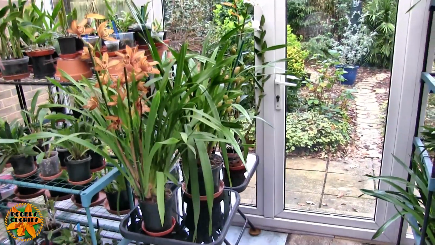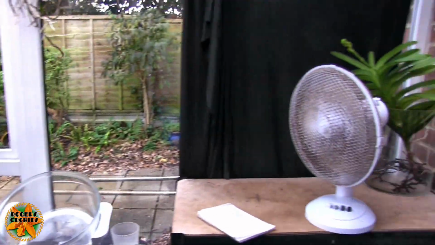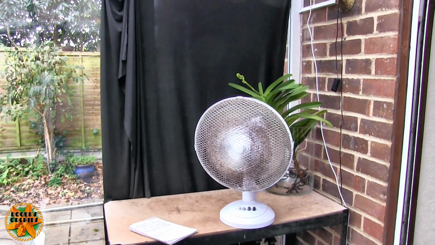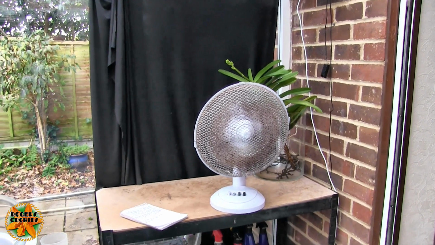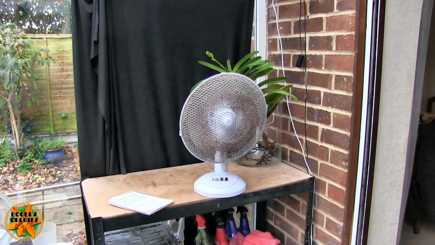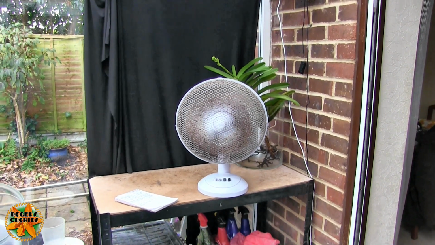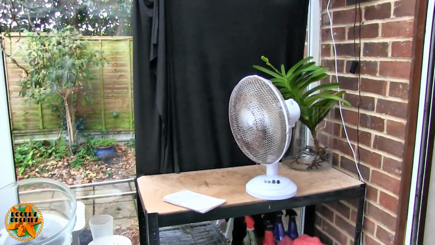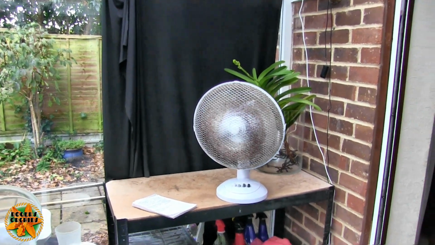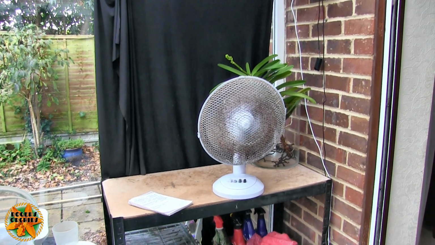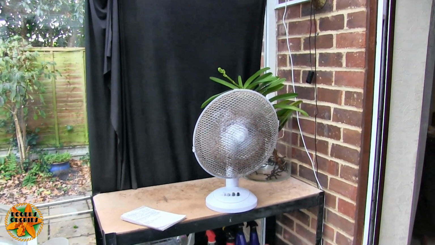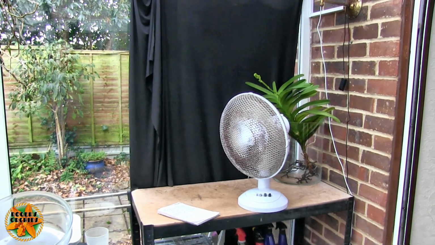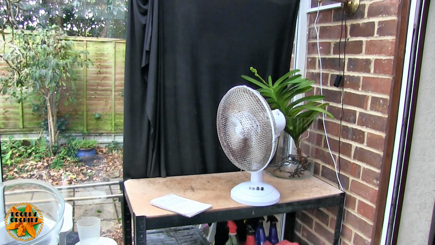Now, when we talk about airflow, you've heard me say, what is the difference between airflow and a draft? Right, where I'm standing here, I've got airflow. It's gently brushing across my face. Your cheeks are the delicate bits that measure this sort of thing. And this fan is just gently touching my face. It has a very slight cooling effect.